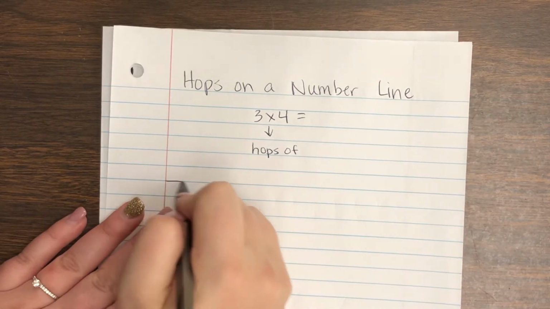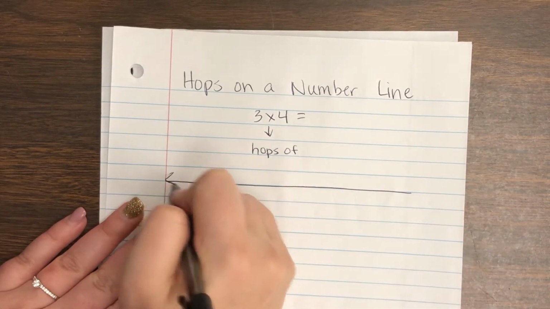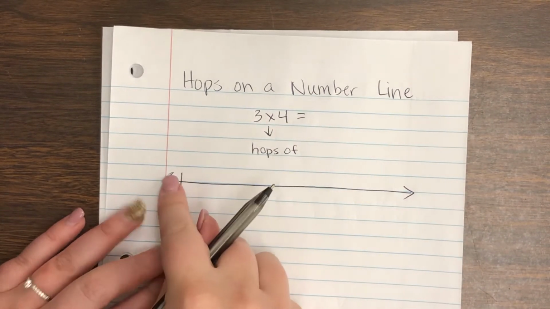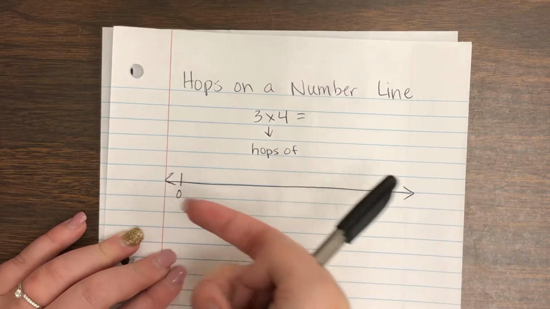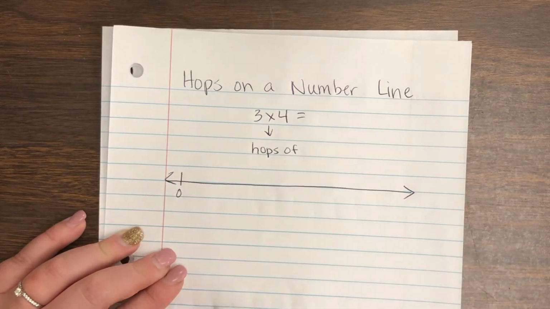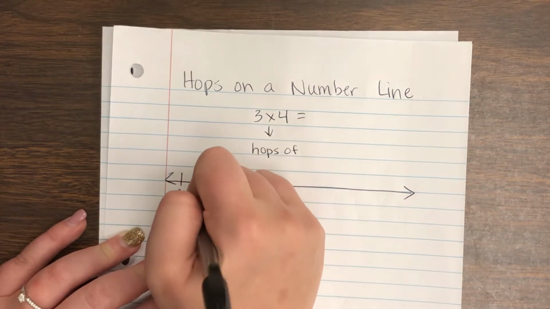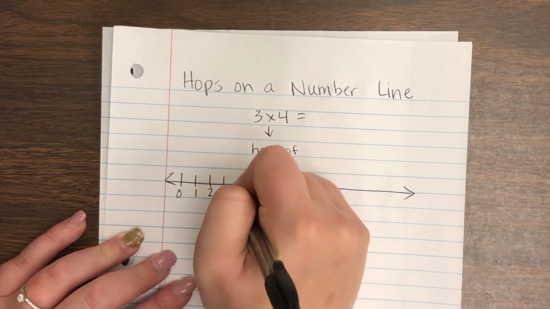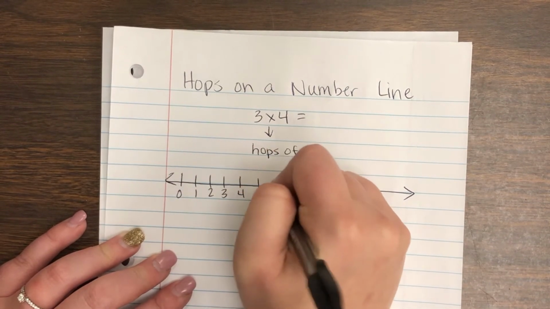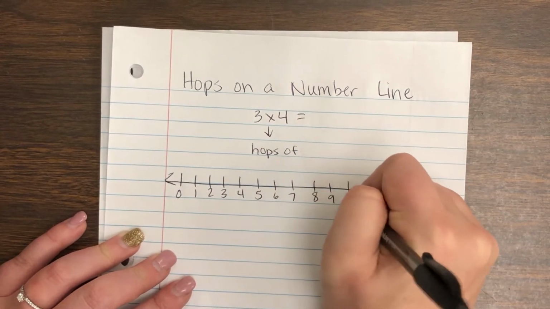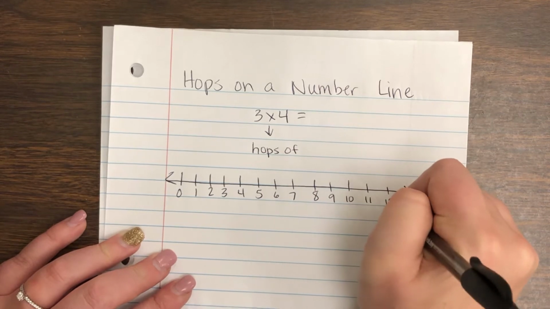We need a number line. Every number line starts at 0. The arrows have to go in both directions because numbers keep on going this way and this way forever and ever. Any number past 0 is a negative number. Luckily, we don't get too much of that in 3rd grade. So I'm making my number line. Notice how I'm trying to space out the tick marks kind of evenly.